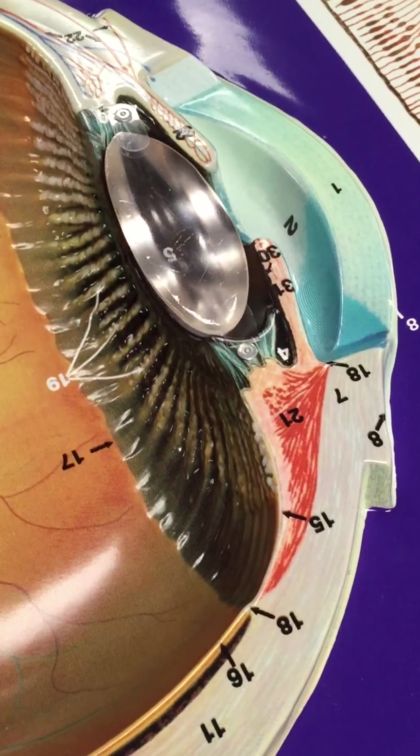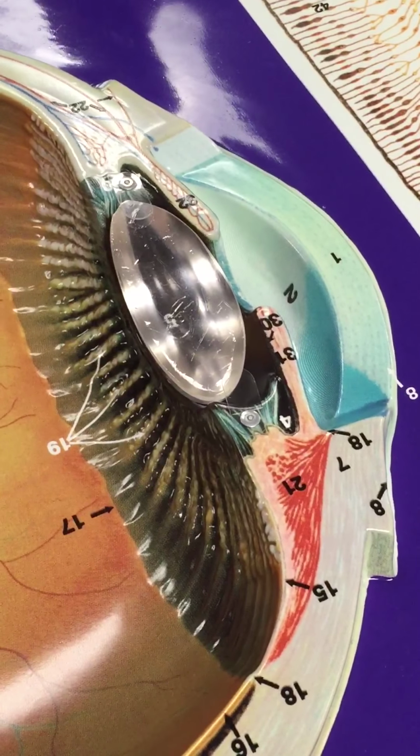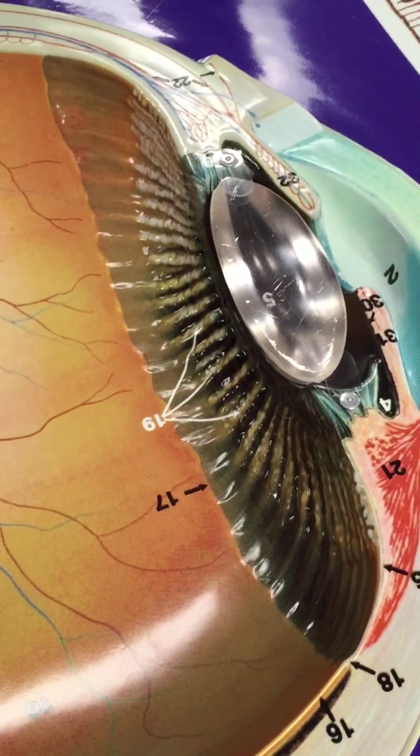So what is the function of the iris? It changes the size of the pupil, to control how much light gets into the retina.